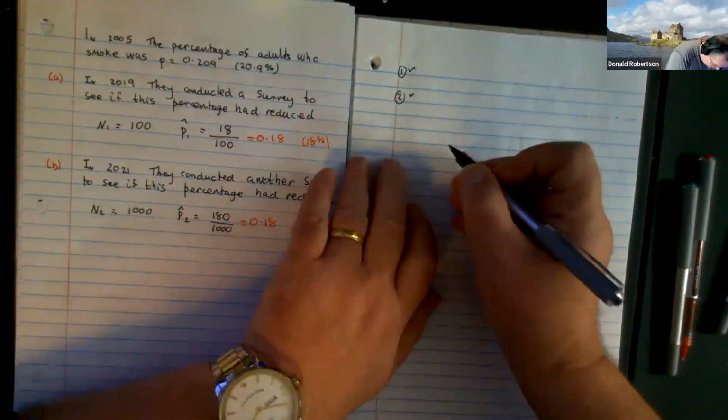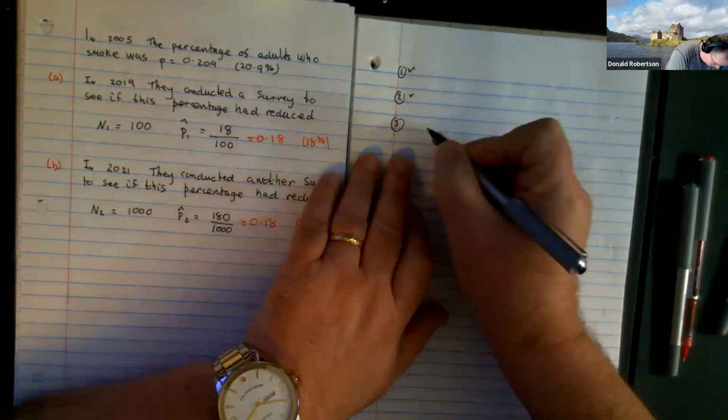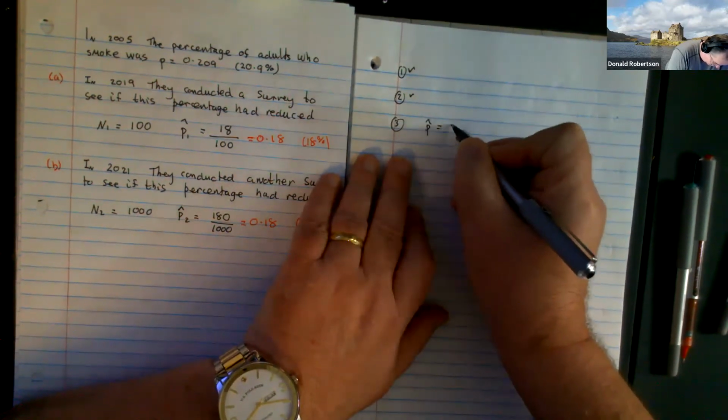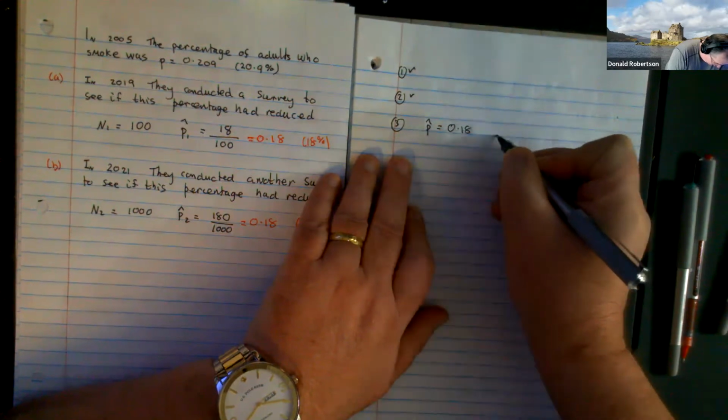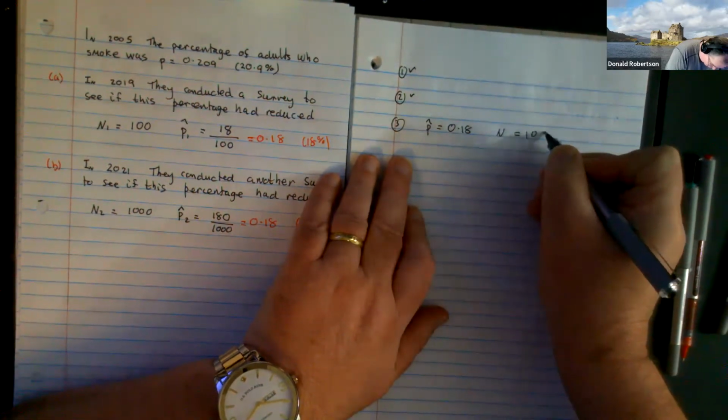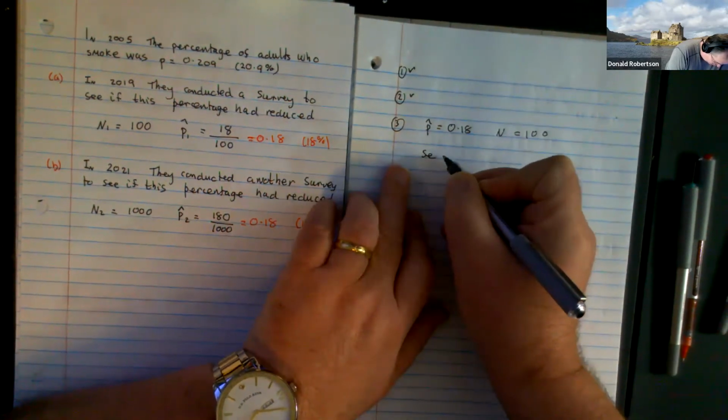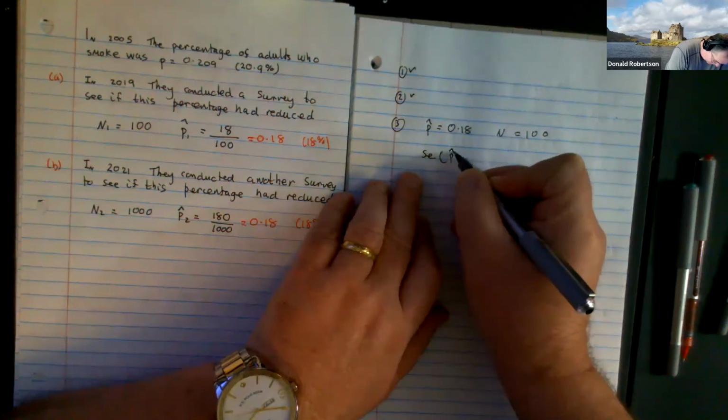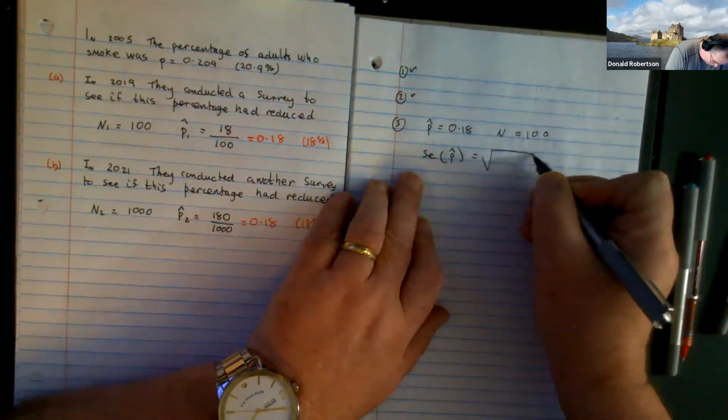So what I'm going to do is go straight into step 3. We have p hat is 0.18 and the sample size is 100. So I'm going to do the standard error of p hat, which is this guy.